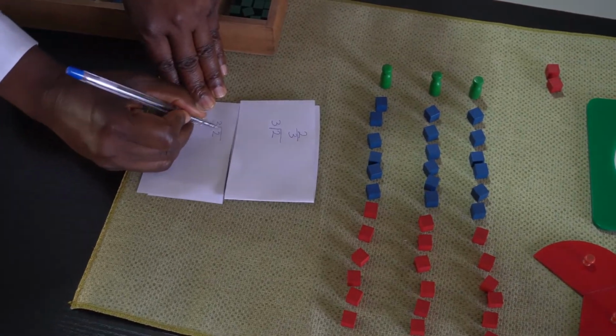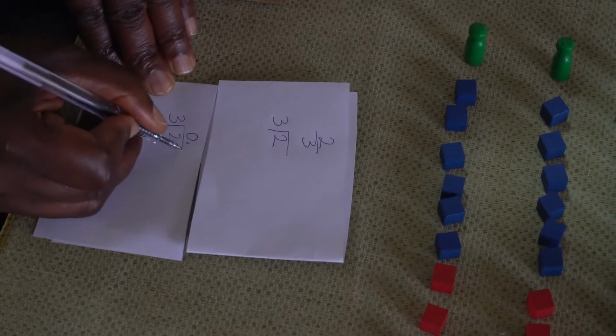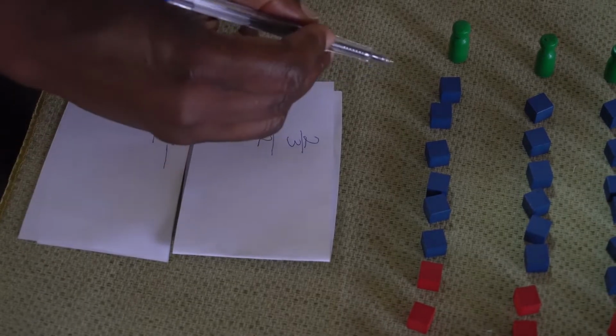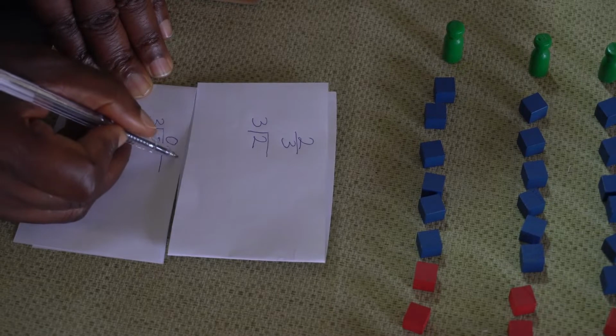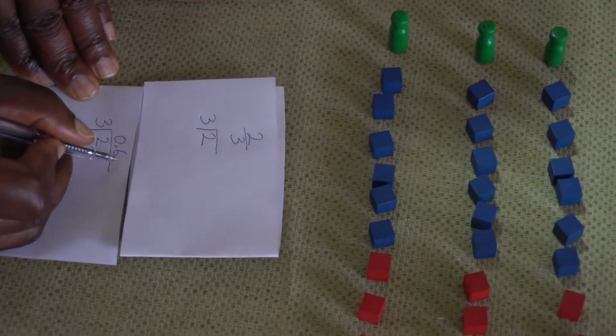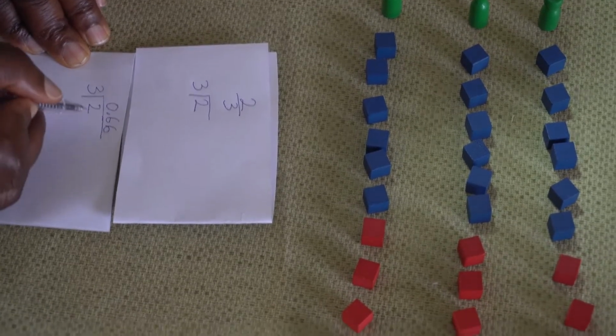2 divided by 3. I'm getting 66 hundredths.